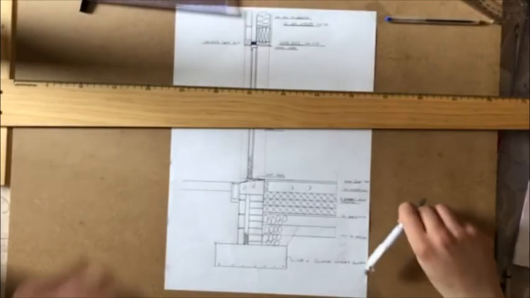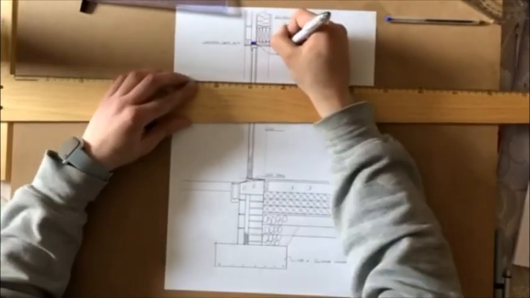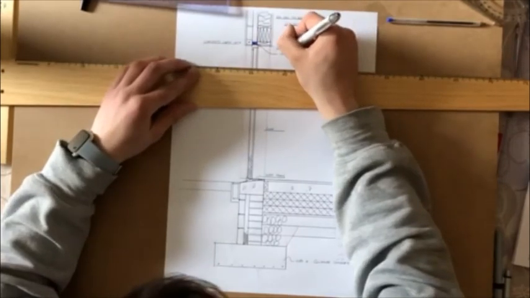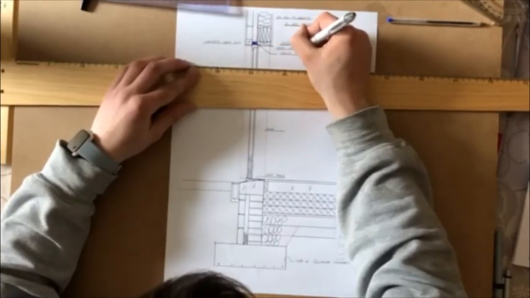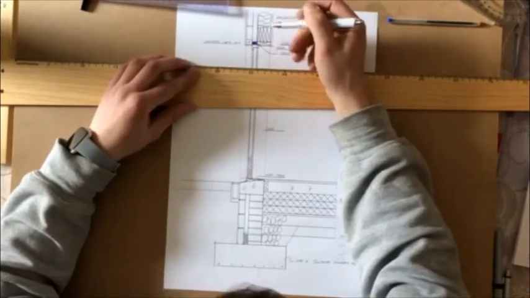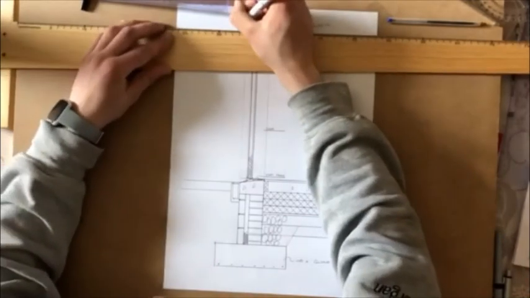We have our cavity closer here. We have our external plaster.